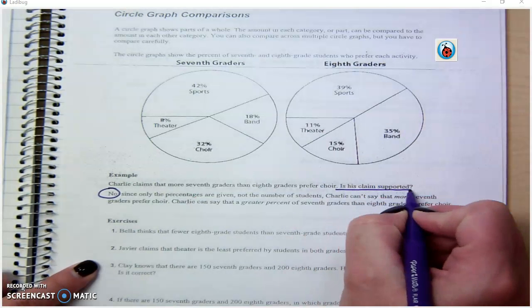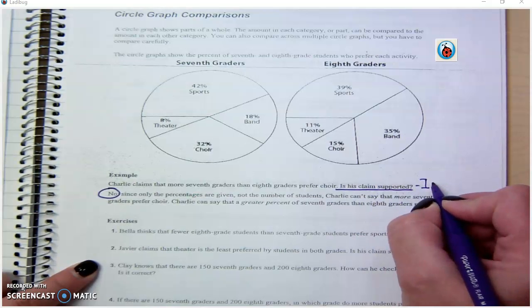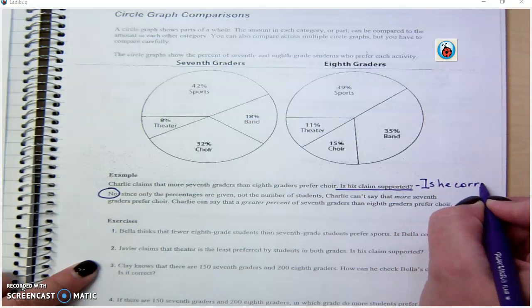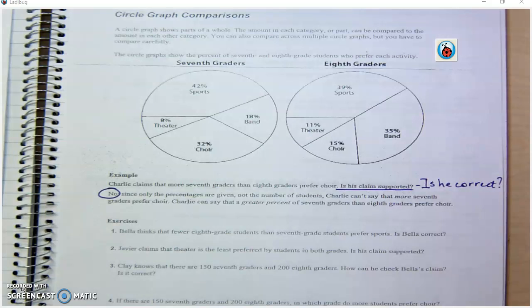In other words, guys, is he correct? Well, we can say, I actually don't know. Is there enough evidence, enough information? Like, I don't see that, okay?